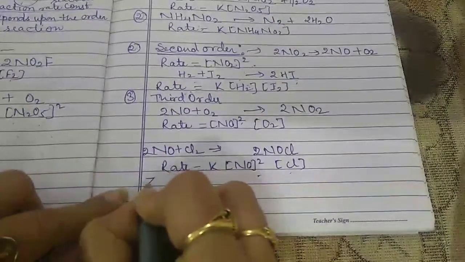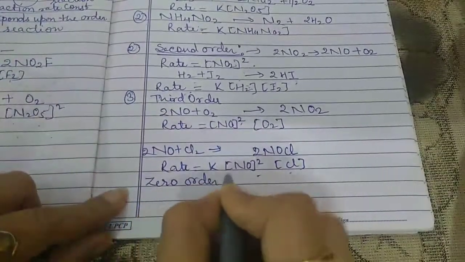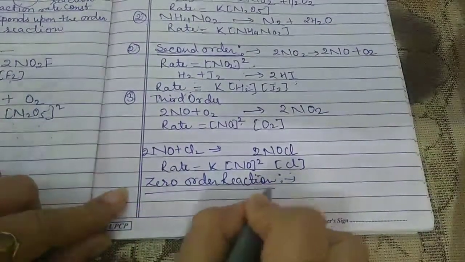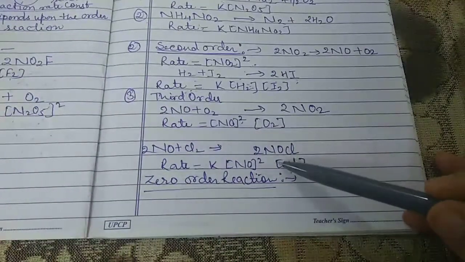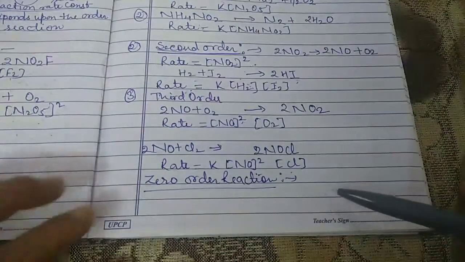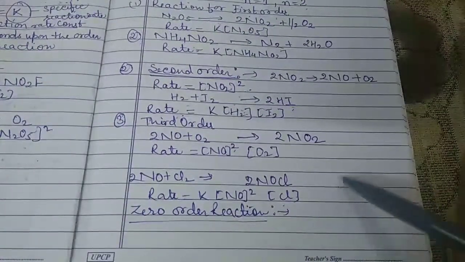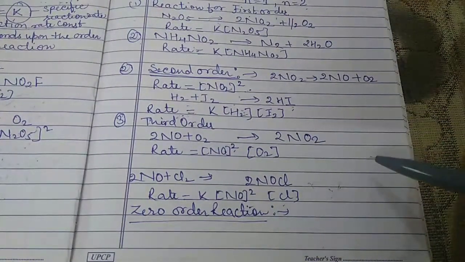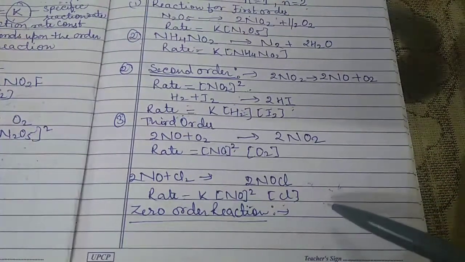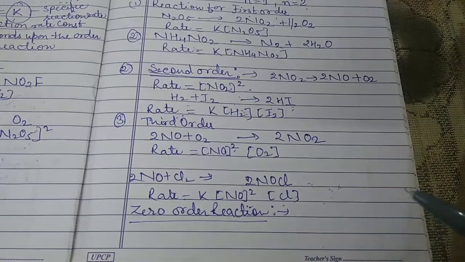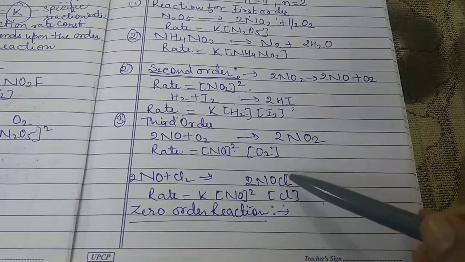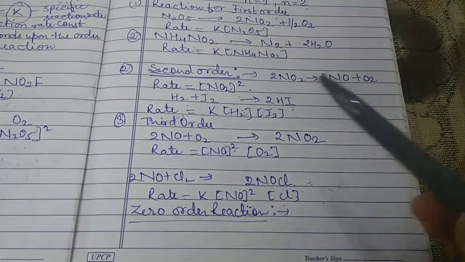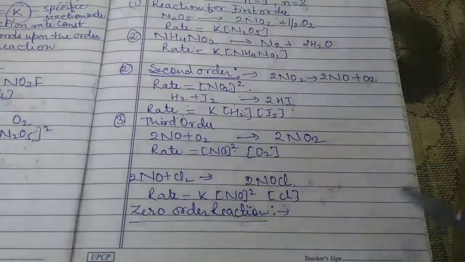The last one is the zero order reaction. This is the last topic in the order of reaction. A number of zero order reactions are known in which the rate of the reaction is independent of the concentration of the reactant. The best example is the decomposition of ammonia at the surface of metals like gold, platinum, etc. That is the best example for the zero order reaction.